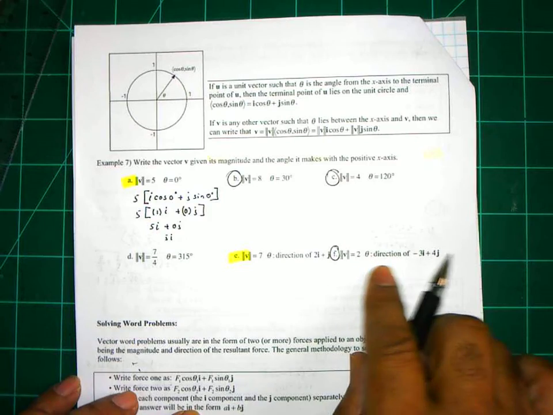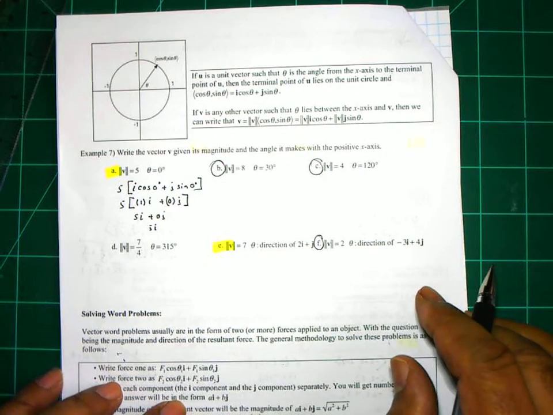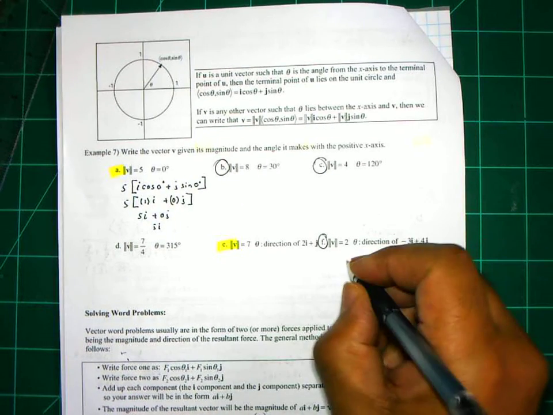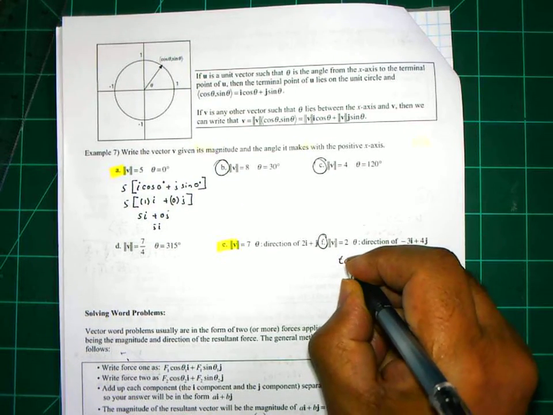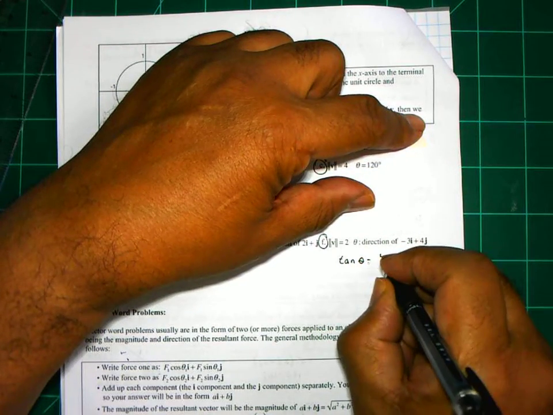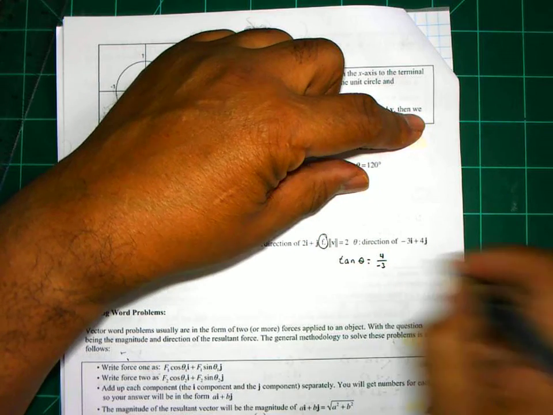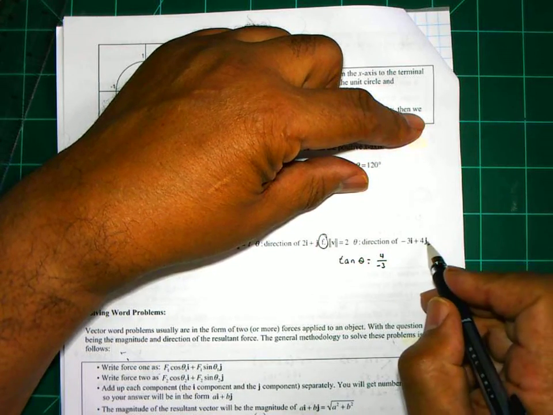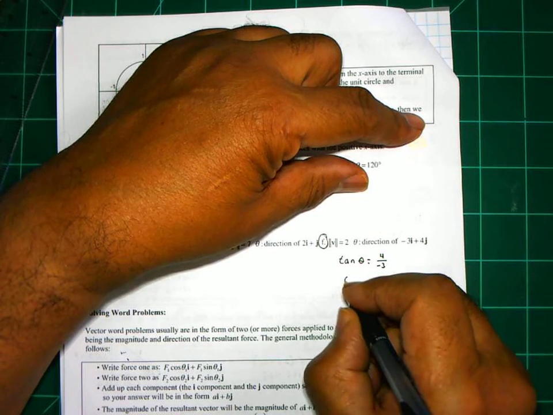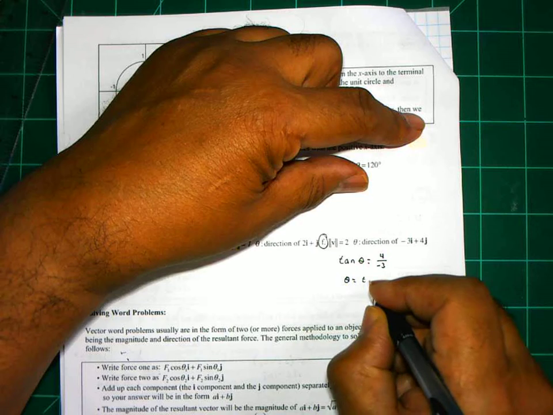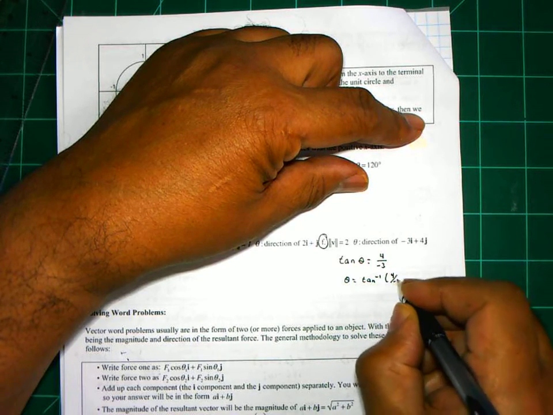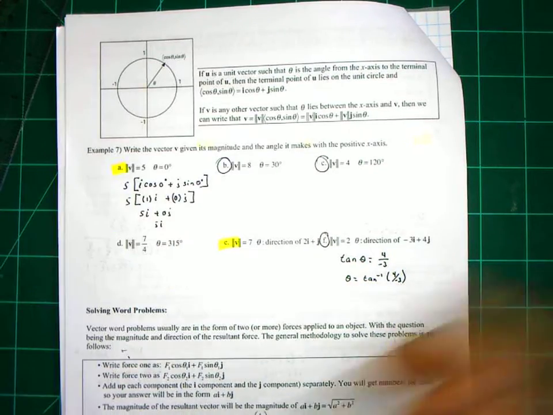Now, here we're not given an angle. We're just told the direction of negative 3i and 4j. Now, the way we're going to do that is we're going to use the tangent of theta is equal to 4 divided by negative 3. Okay? This is y over x. Sine over cosine is what tangent is. But we need the angle. So theta is going to be the inverse tangent of 4 over negative 3. And for that, we're going to use the calculator.